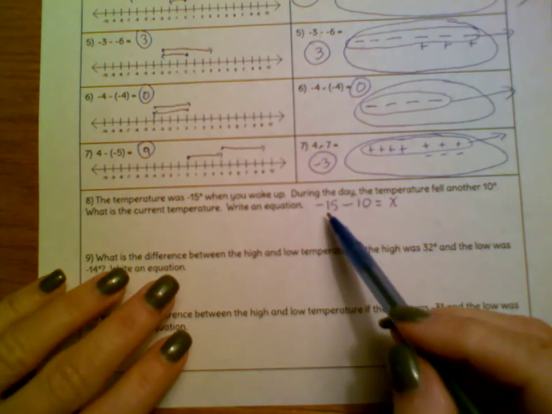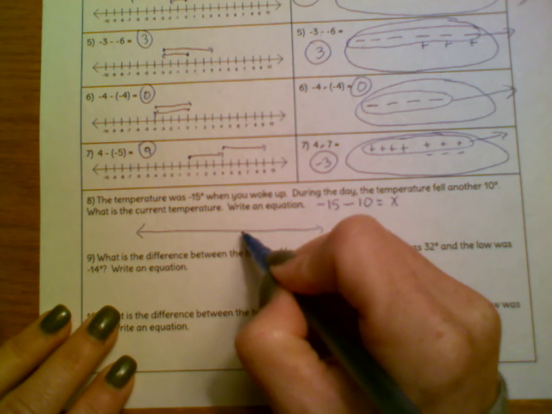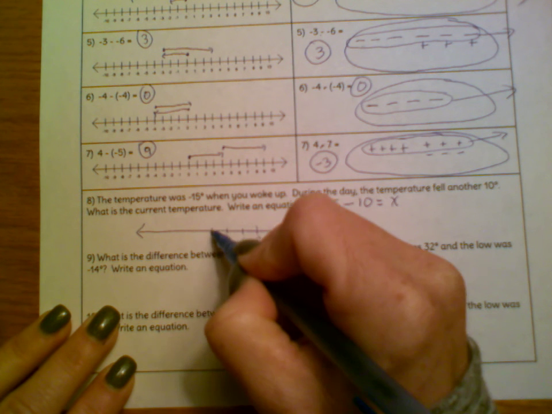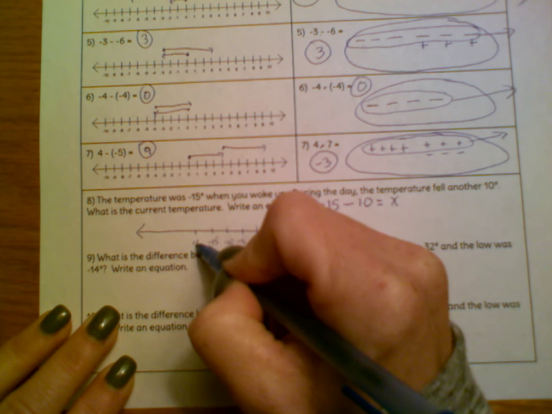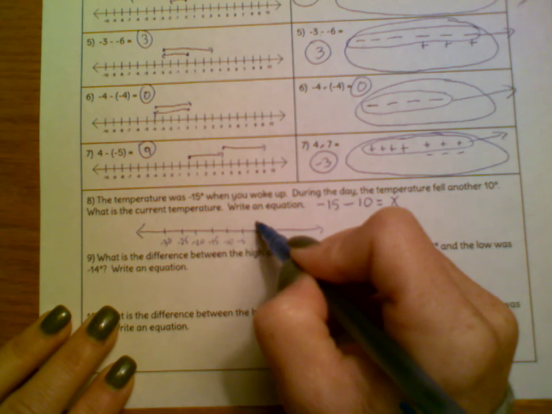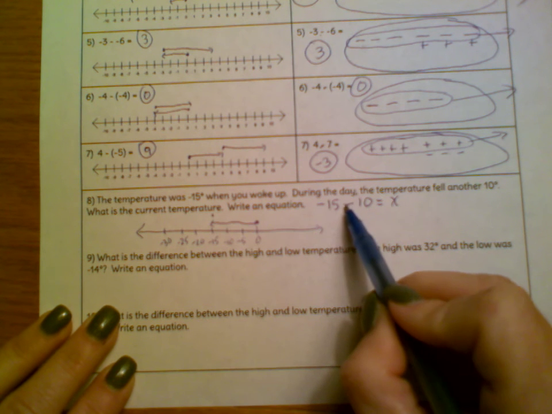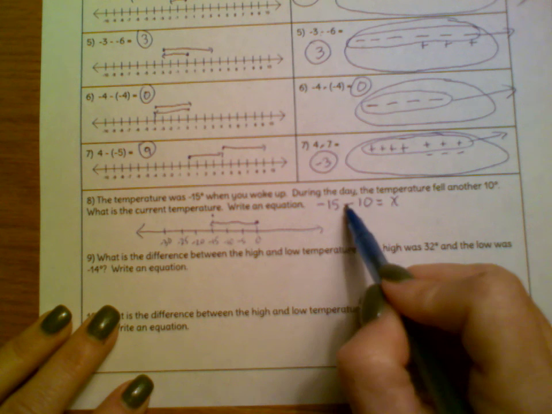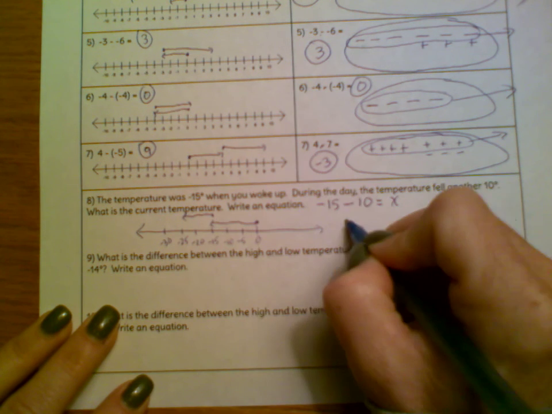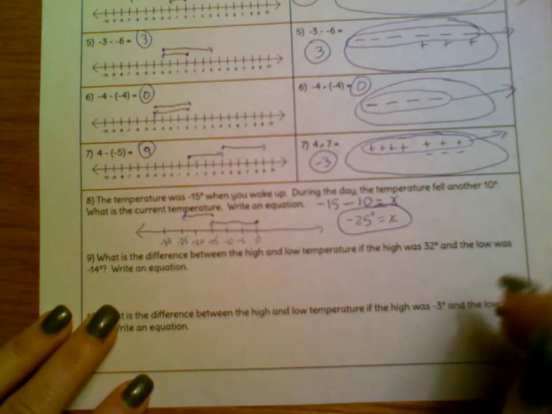So again, if I think about possibly a number line for this one, my temperature started, so I'm going to just put in negatives by groups of 5. So the day started at -15. Then I'm going down another 10 degrees. Where did I end up? I ended up at -25 degrees.